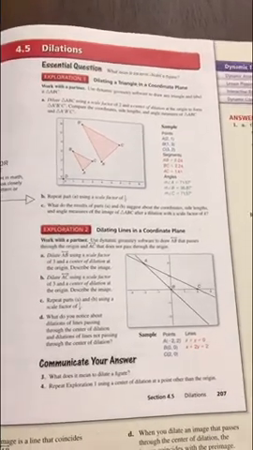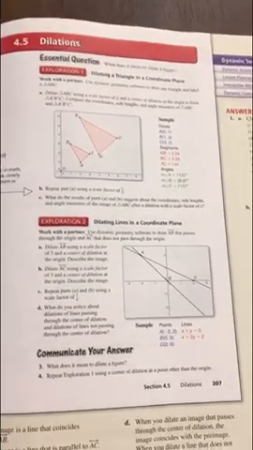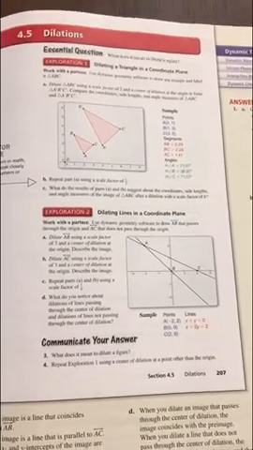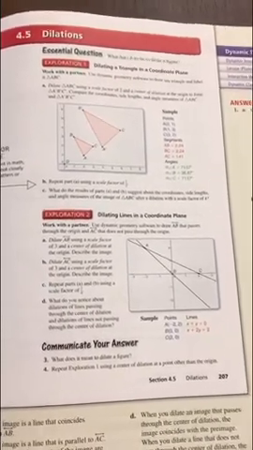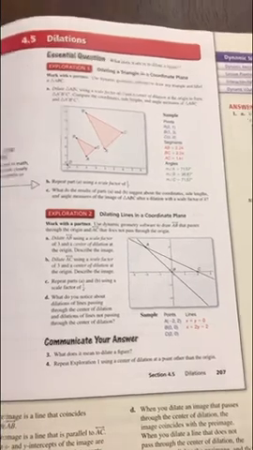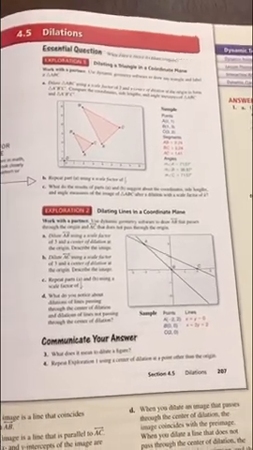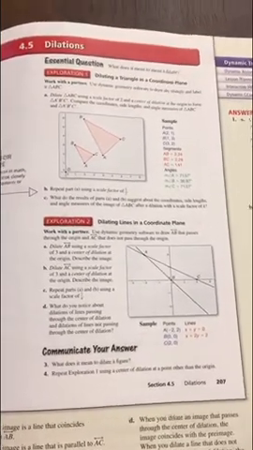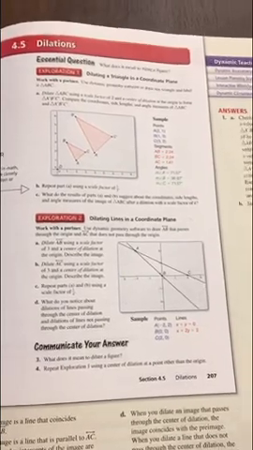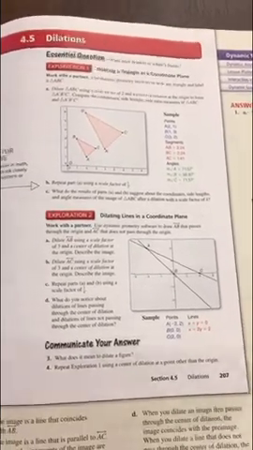So, what does a dilation do? It is a scale model of what you started. It's either bigger or smaller depending on the K factor. Okay? If K is greater than 1, the object gets bigger. If K is between 0 and 1, the object gets smaller, and K can even be negative, and we'll show you an example of that too.